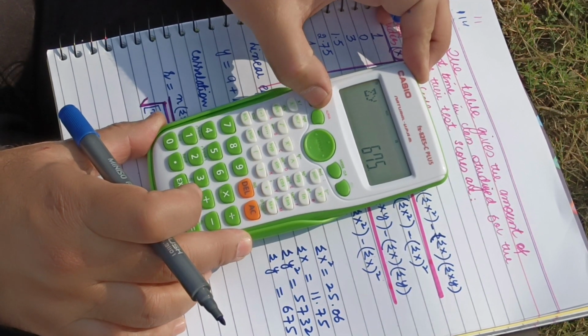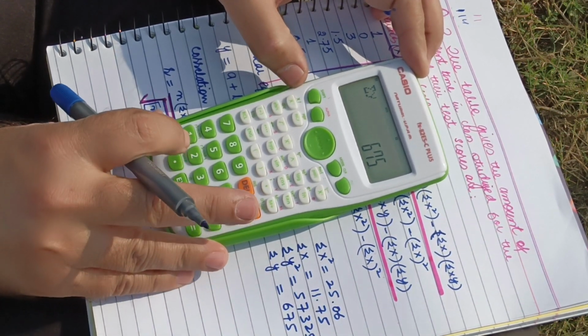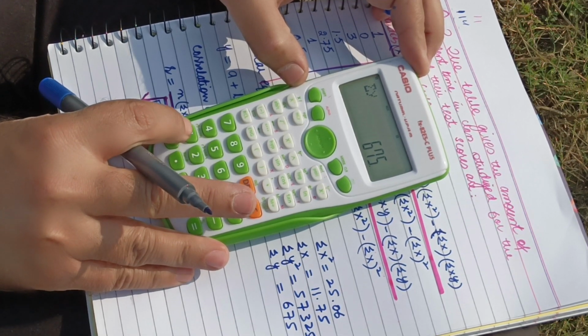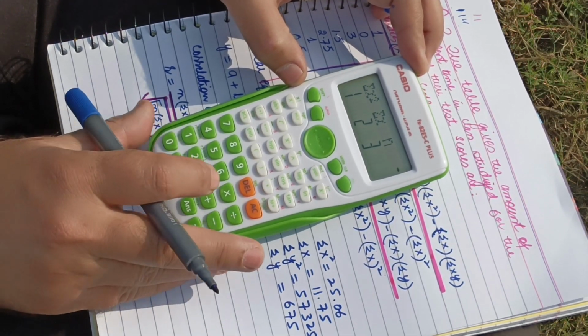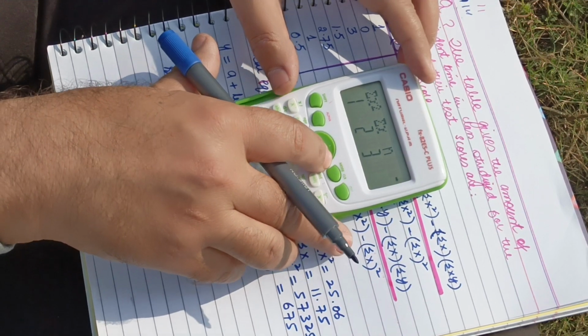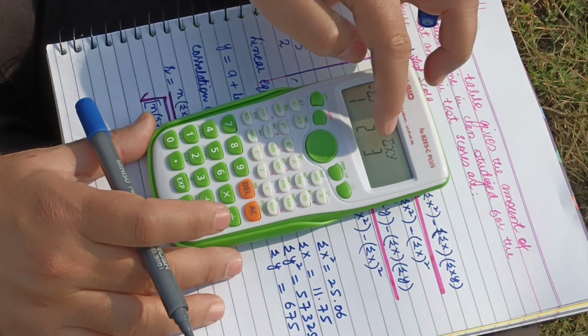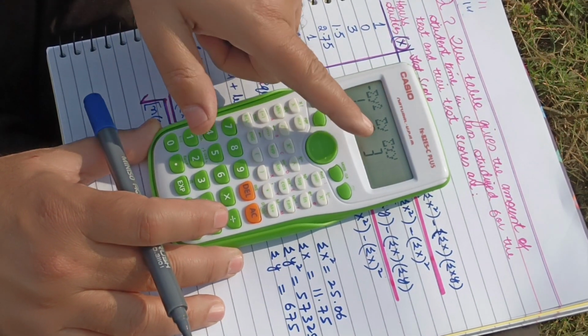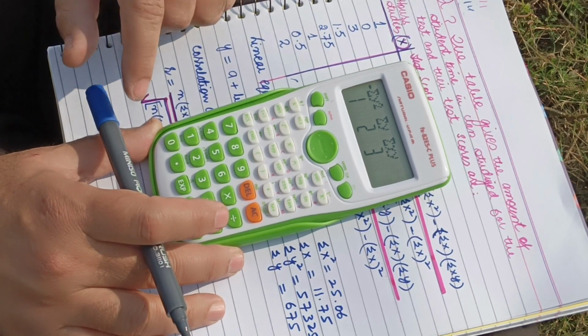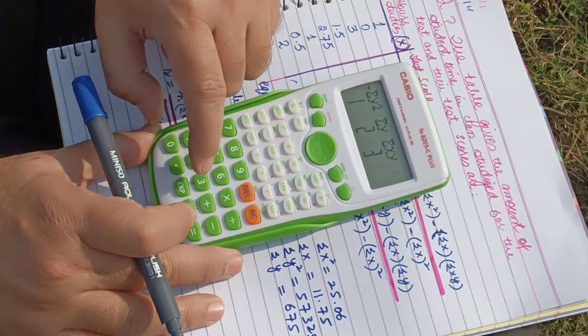Then again we press shift and then press the 1, then we press the forward button. Now on the third number we have the option of the sum of xy.